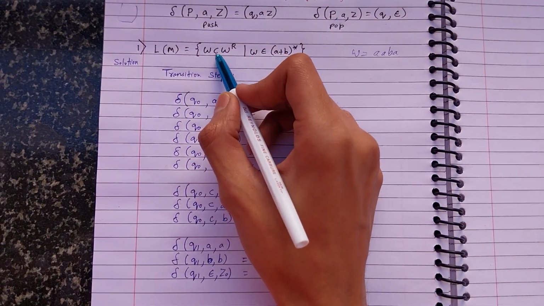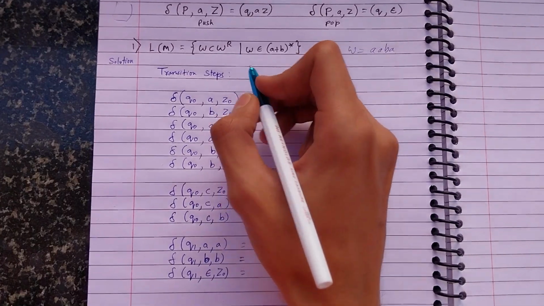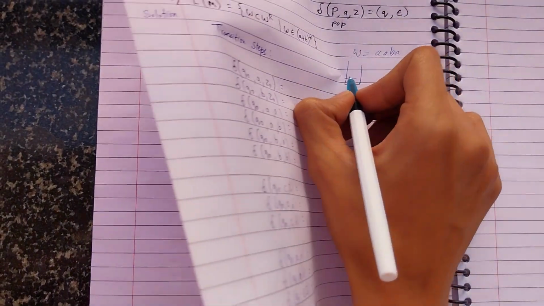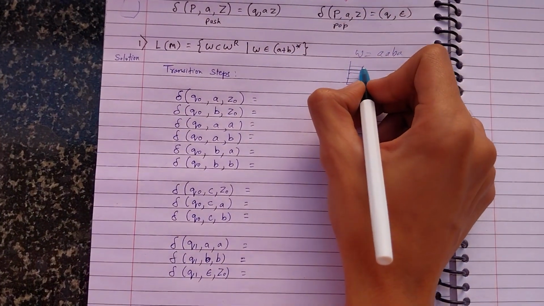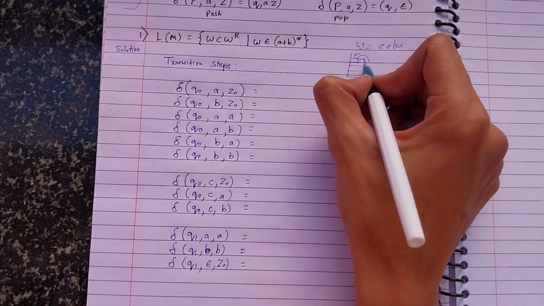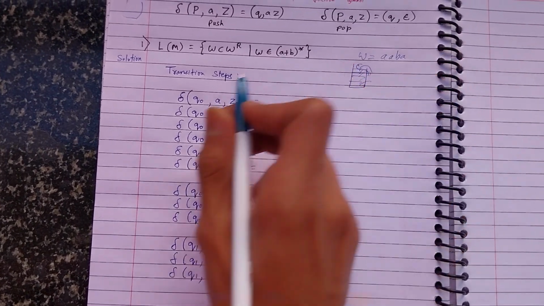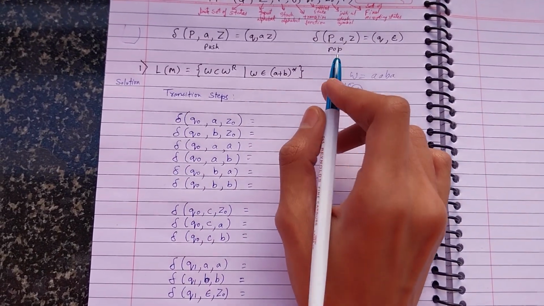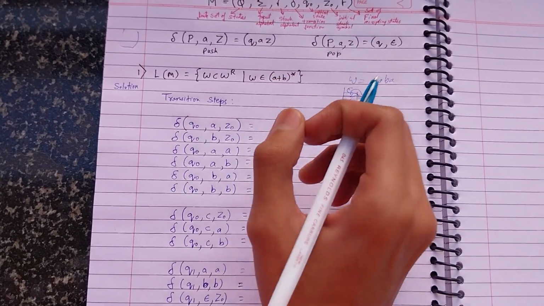One is the word, then C, then the reverse word. So first I will fill the stack with all the letters I am getting in W, and then when I encounter C, I start popping all the elements from the stack in the same order. If it satisfies, then my push-down automata works and the word is matching.